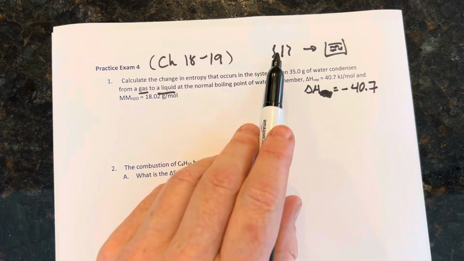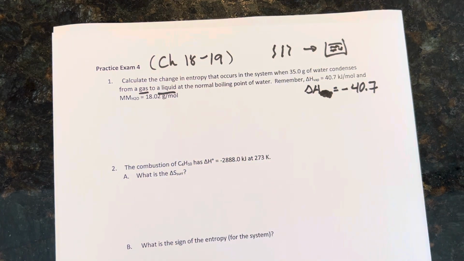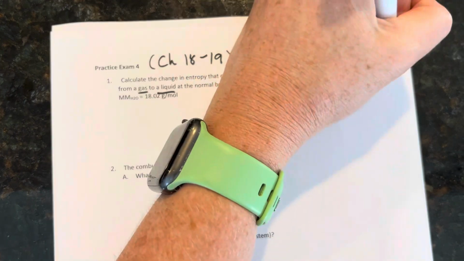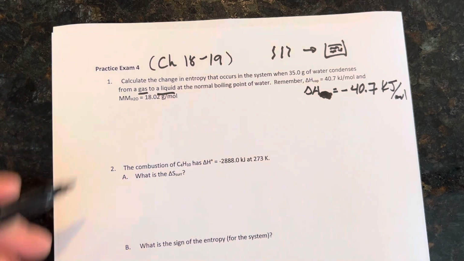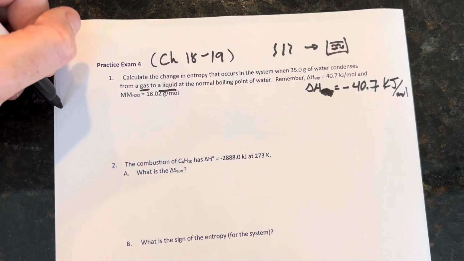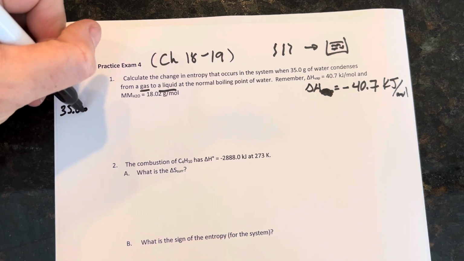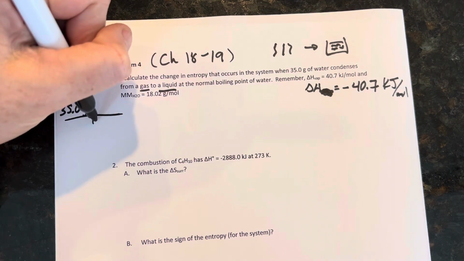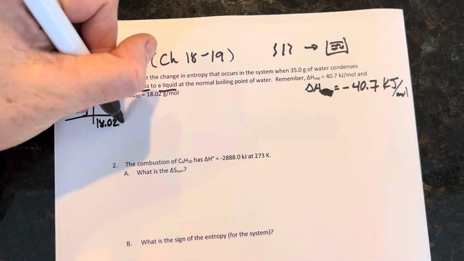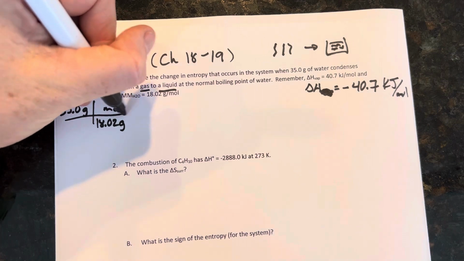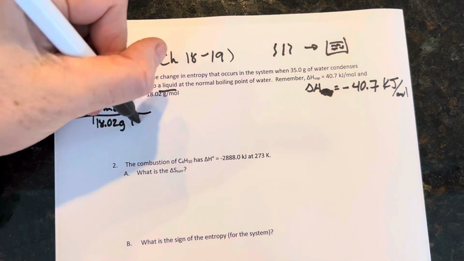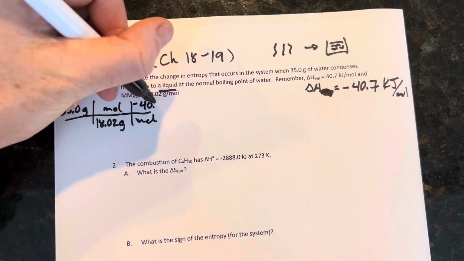So it's going again from a gas to a liquid. In order to condense, it has to let heat out. That's kilojoules per mole. All right, so when we go to do this, now we can start looking at the numbers. We've got 35.0 grams. We know that there are 18.02 grams in a mole. We know that a mole has negative 40.7 kilojoules.